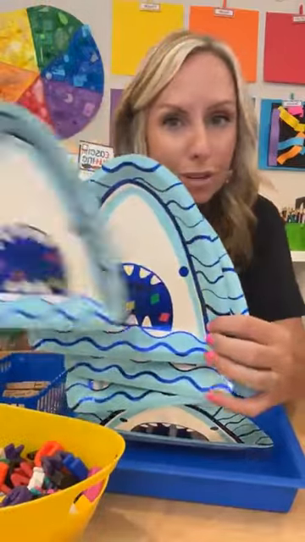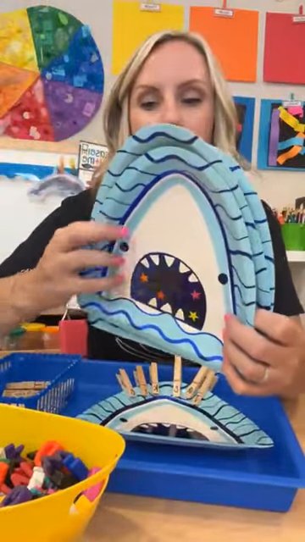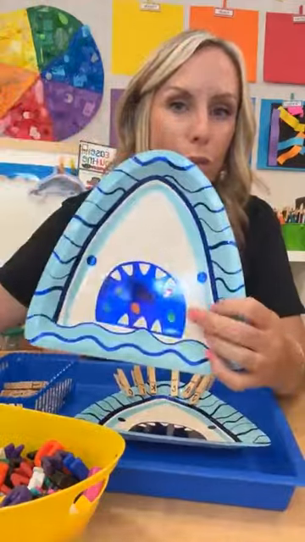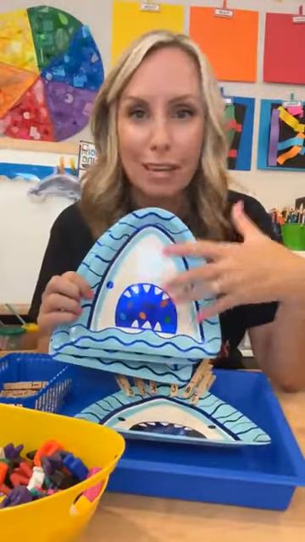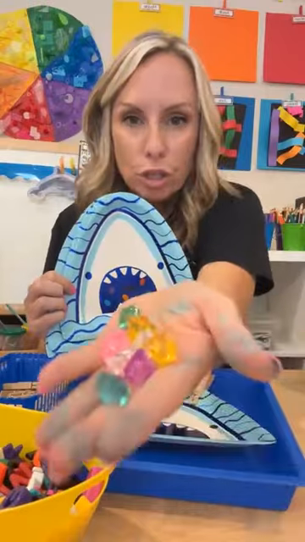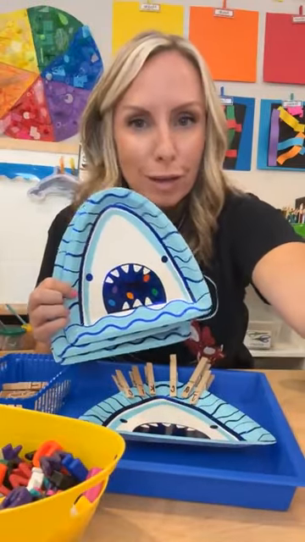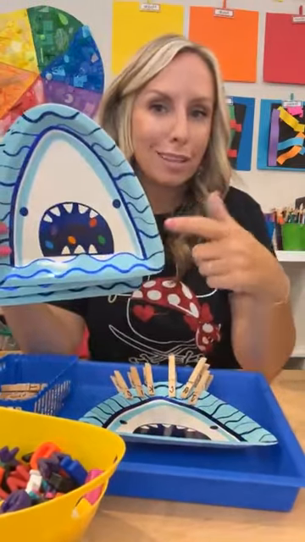So you could use shape buttons, and the shark could eat all of the different shape buttons. You could also put numbers in the shark's mouth, and the shark could eat that many. You could use treasures, you could use mini erasers, whatever. But you could make this for names.